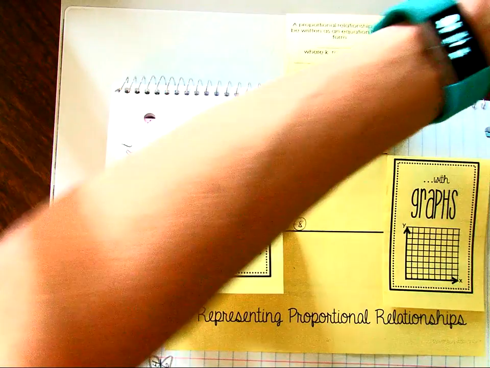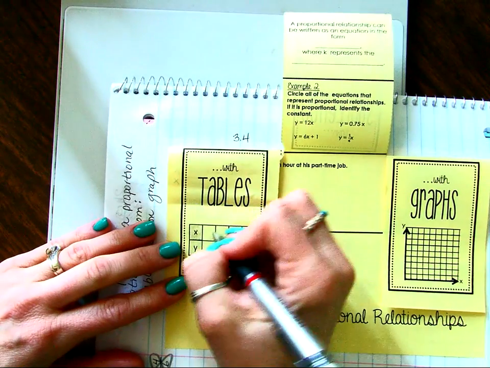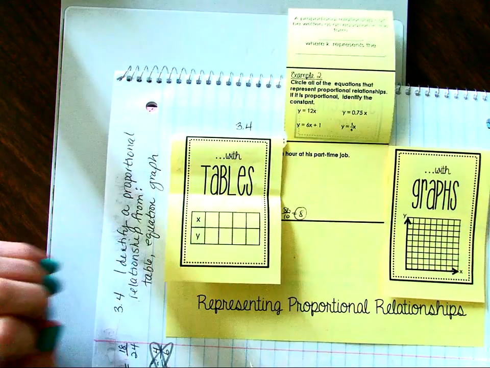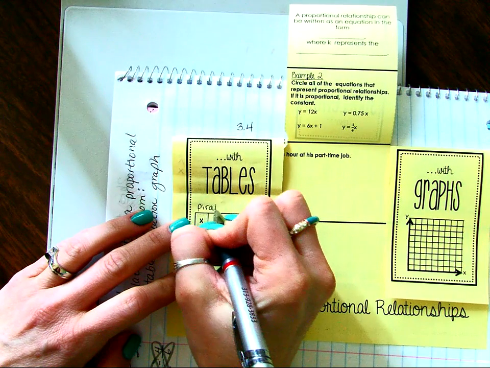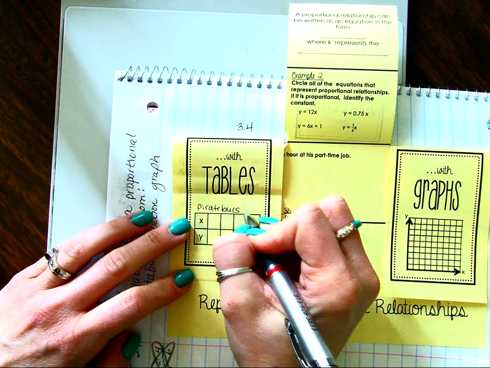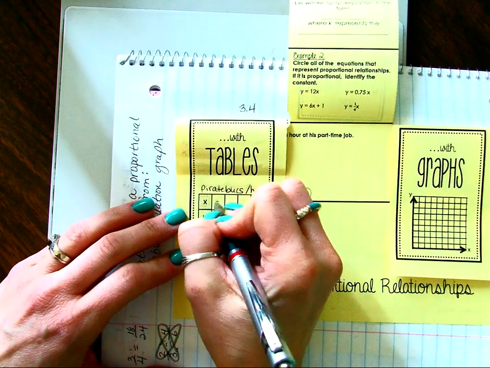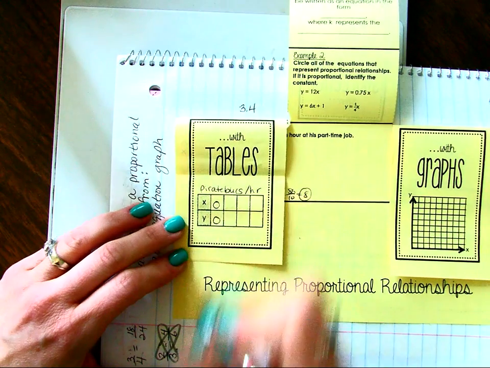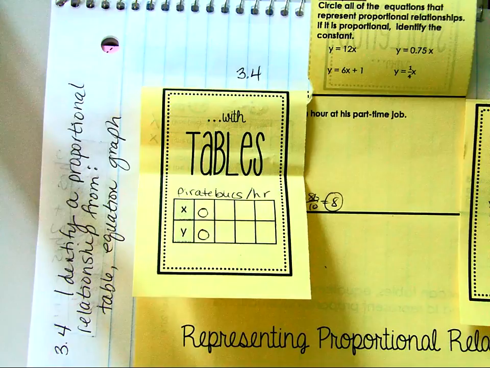So let's take a look at this. Are you ready? Let's say this is the number of pirate bucks you earn per hour. Okay, say you're having a good day. So if X is the number of hours, if you don't go to first hour, you don't earn any pirate bucks. So let's say Friday, right? Friday. Nobody's going to come to school because it's a half a day. People are going on vacation.